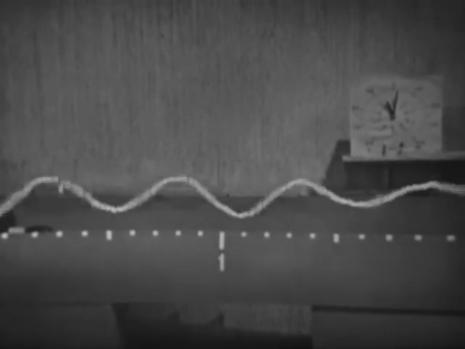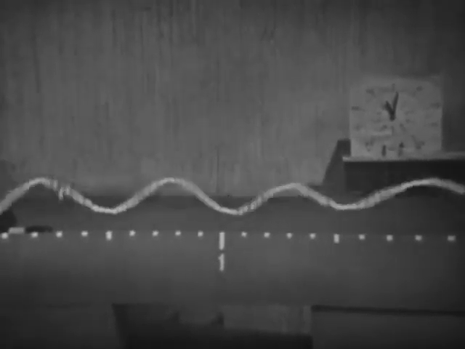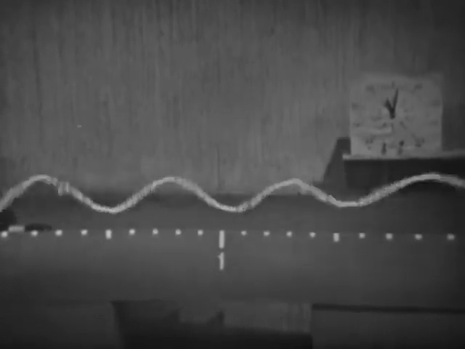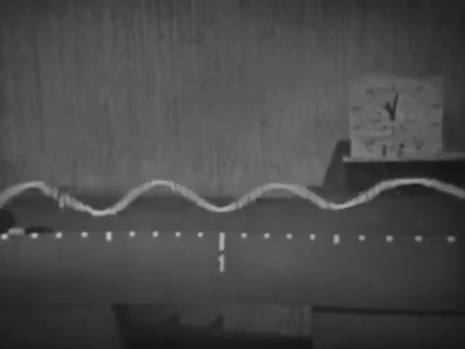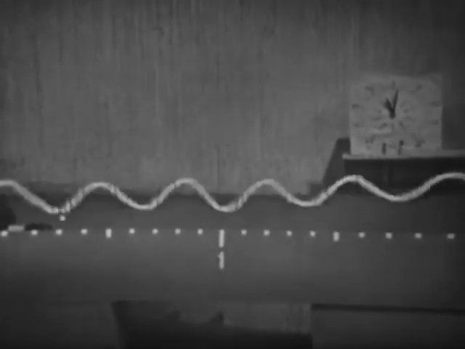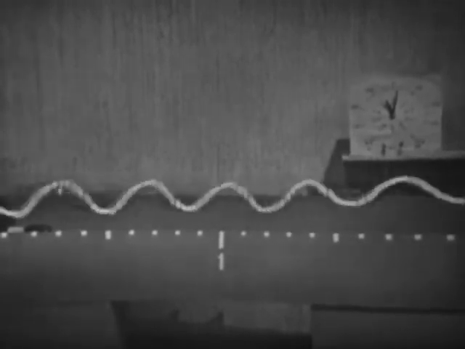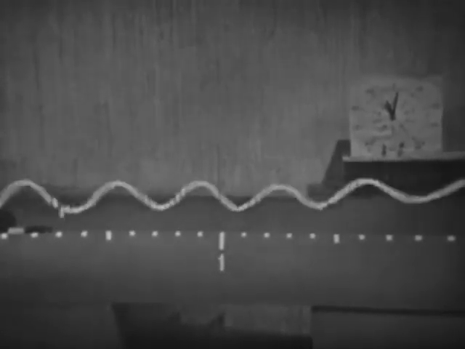Try to choose one particular wave and follow it along the machine. And now it's going at a higher frequency. Is the wave travelling any faster or slower? It looks about the same to me. Well, how do we explain this?